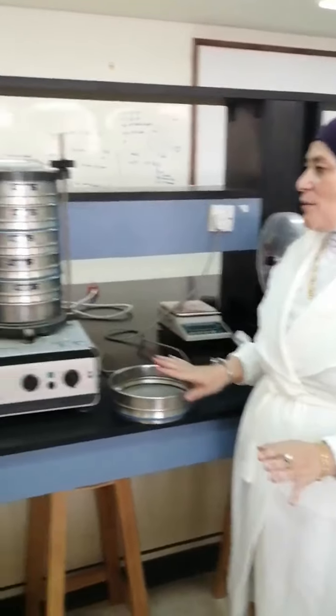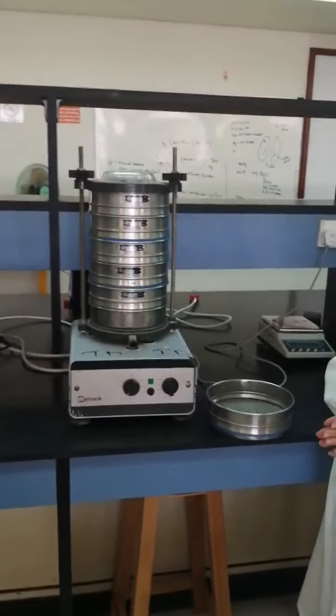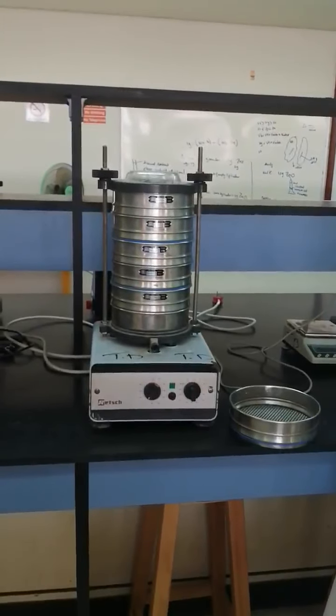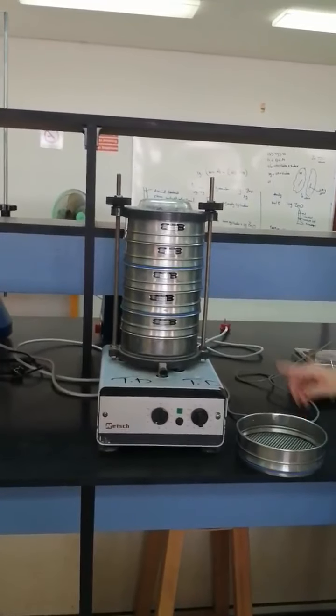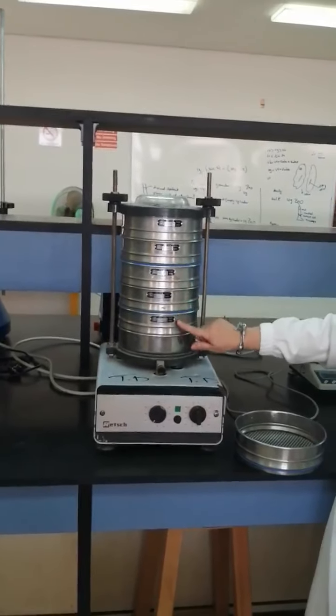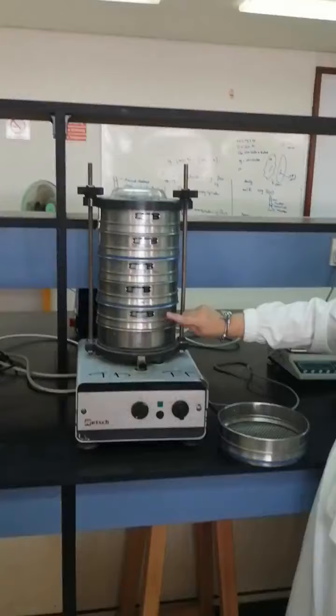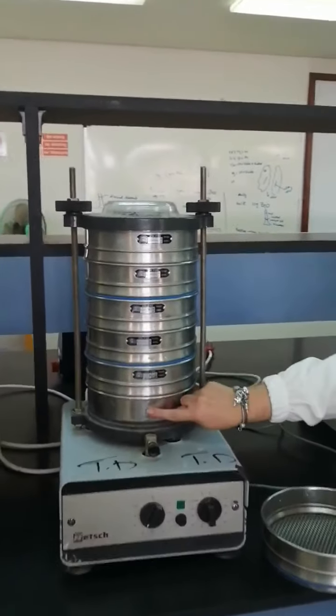The second step in the micromeritics lab is to measure the particle size distribution of our sample. We have a nest of sieves arranged from the coarse to the fine and ended by a tray.